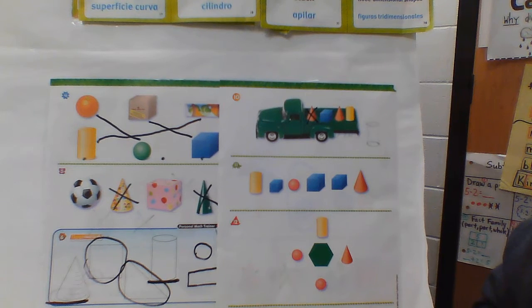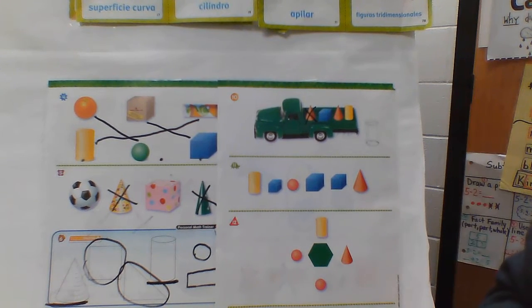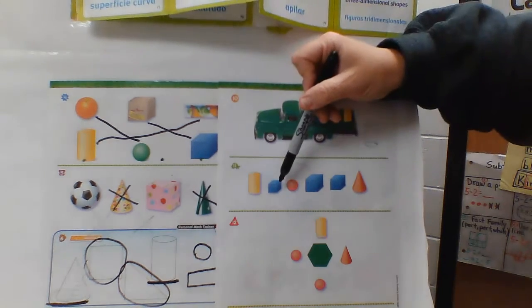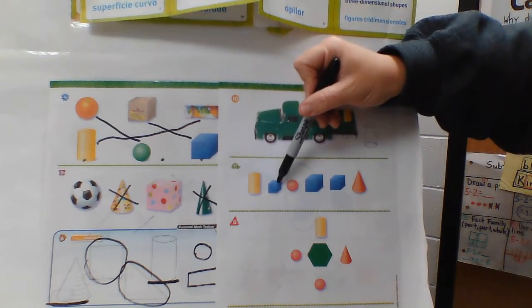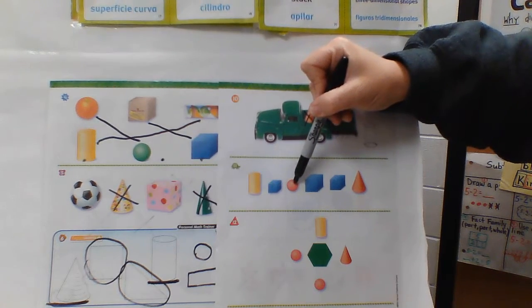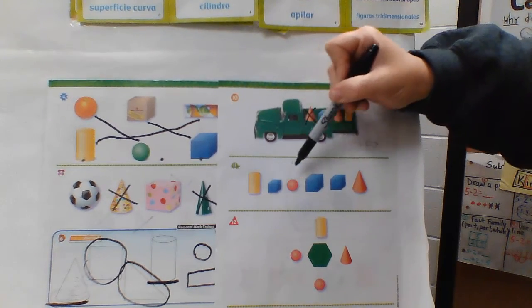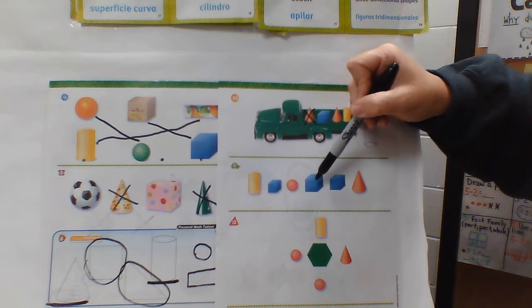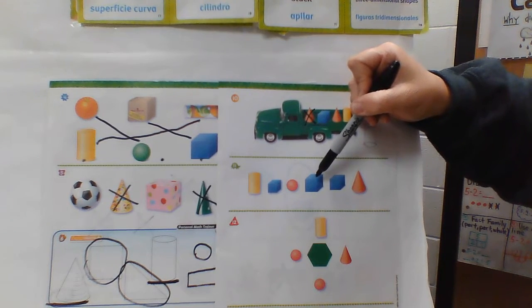Number 11. Mark an X on the cube that is beside the cone. So we have to mark an X on the cube that is beside the cone. So here's a cube. Is this cube beside a cone? No, that's a cylinder. No, that's a sphere. So it's not that cube. Let's look at this cube. Is this cube beside a cone?